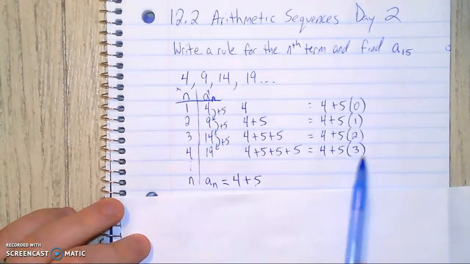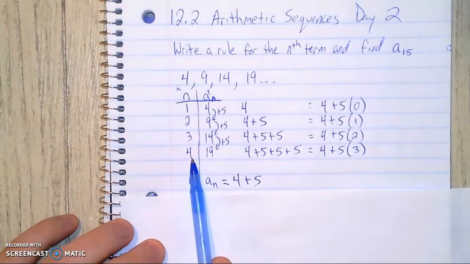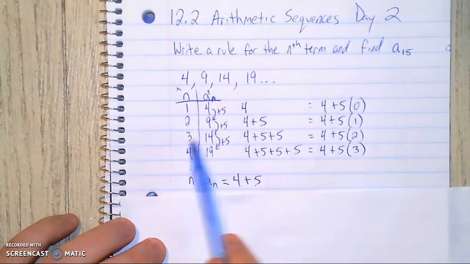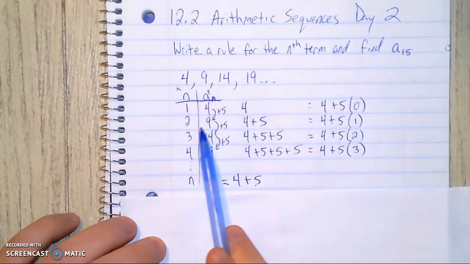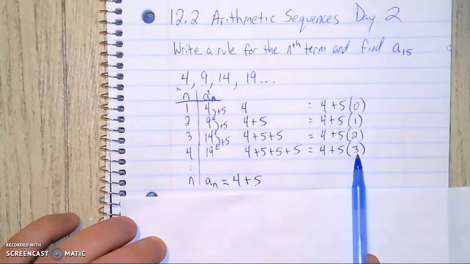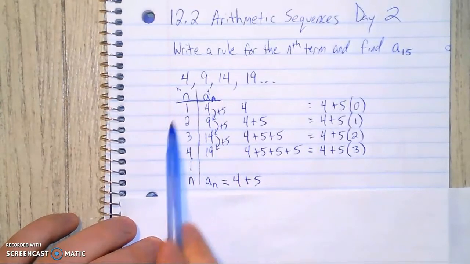And we want to see if we can relate that to the term number. So when I see that the 4th term used 5 3 times, the 3rd term used it twice, the 2nd term used it once, I notice it's always 1 less than the term number. When I had term number 4, 4 minus 1, I used it 3 times. There's the 1, 2, 3. To get from 1 to 4, you can think of it like that.